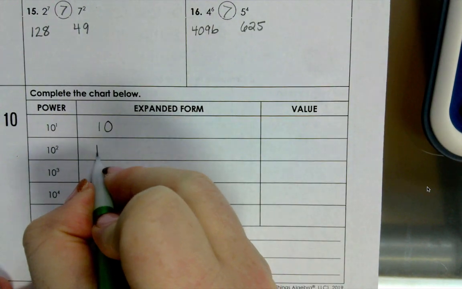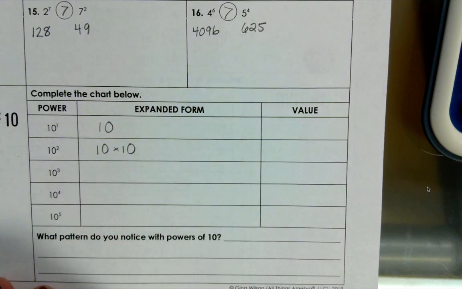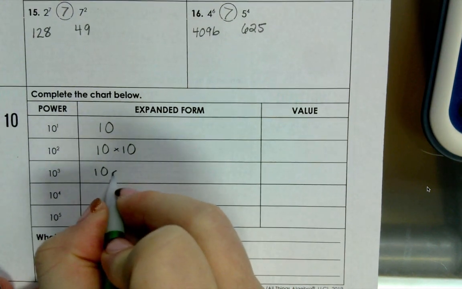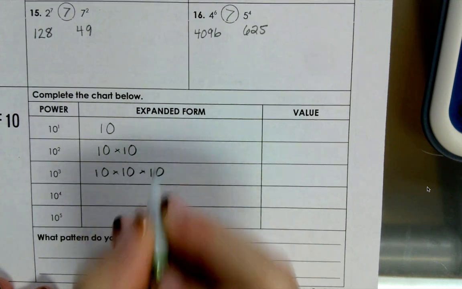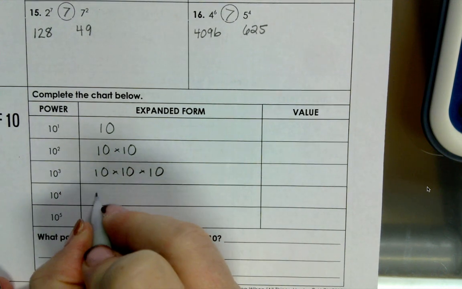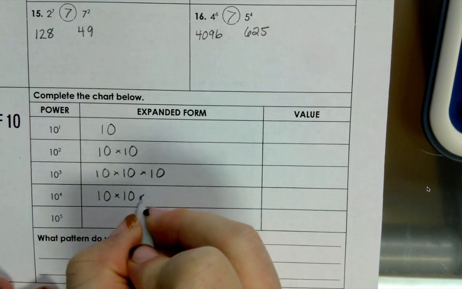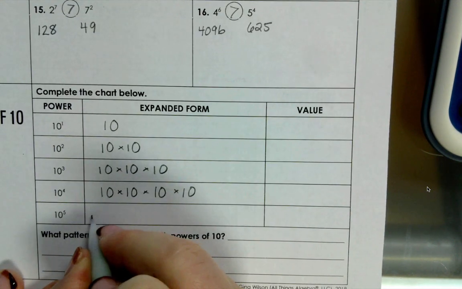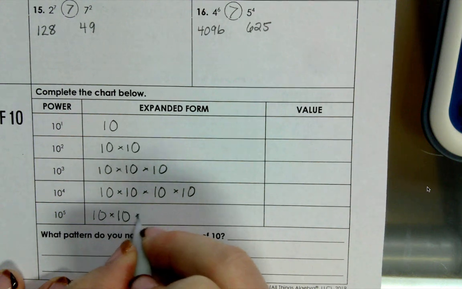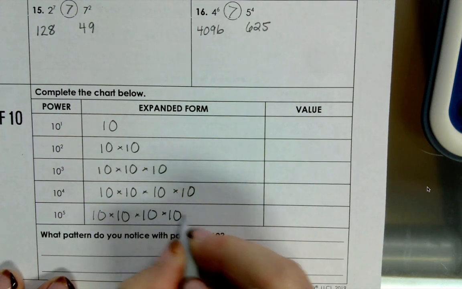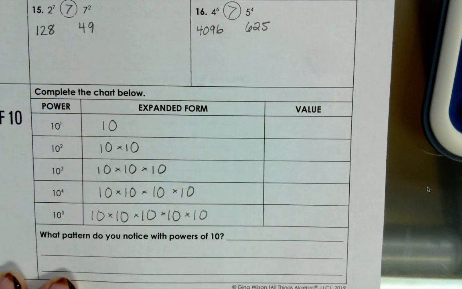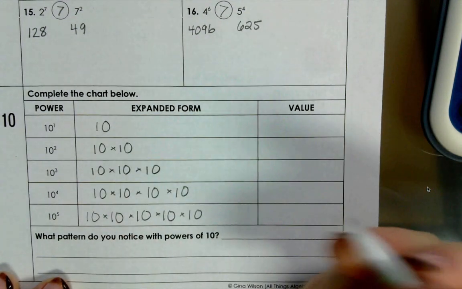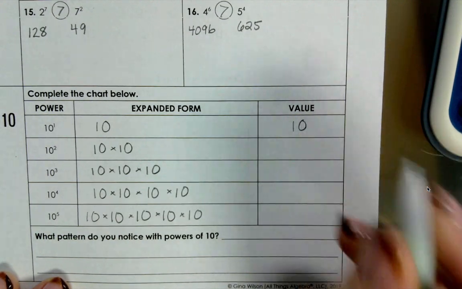Expanded form, 10 times 10. 10 times 10 times 10. Base 10, multiplying it by itself, 4 times. Base 10, 5 times. Okay, so 10 multiplied by nothing is itself.